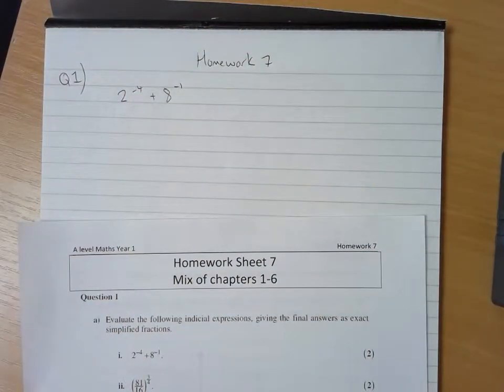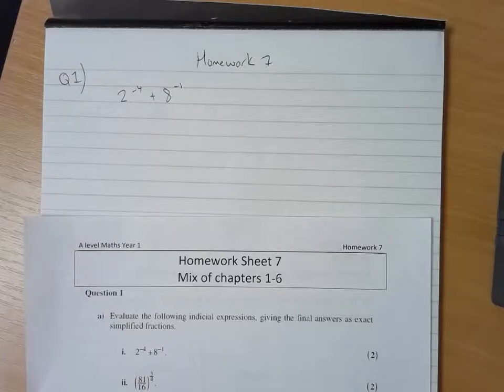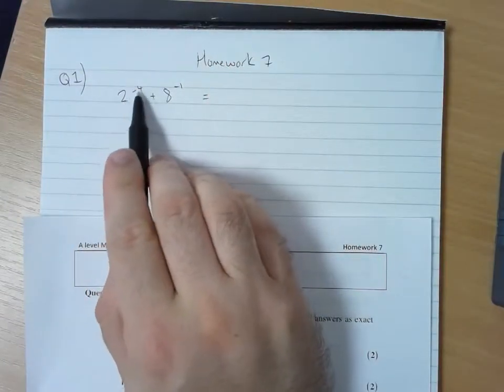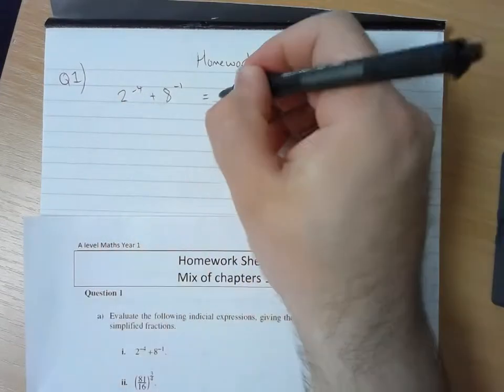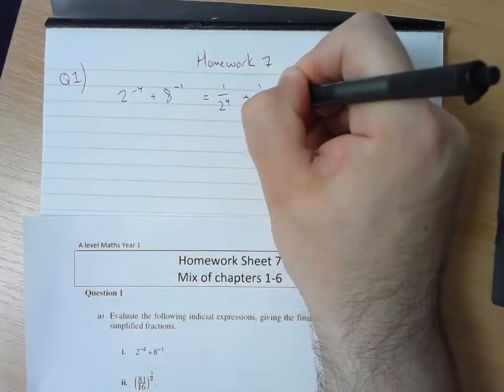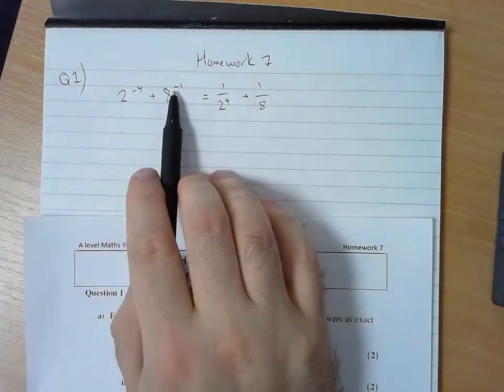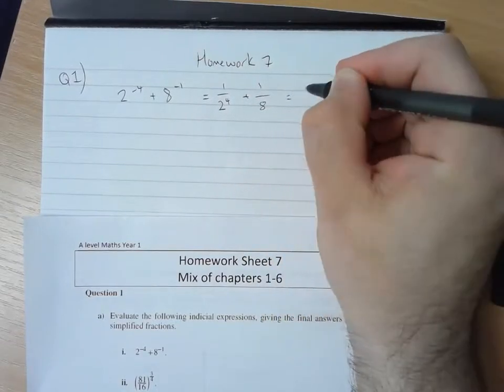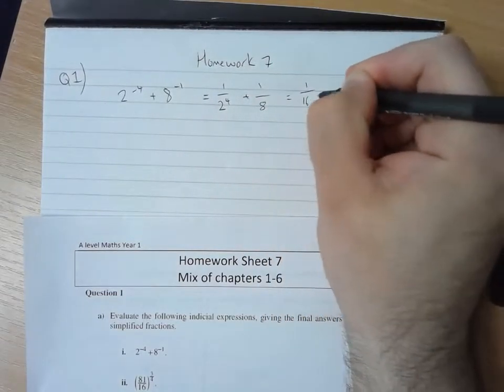First step is to evaluate each of these things and turn them into a fraction. So this is equal to, the minus power here means this is actually on the bottom. So this is 1 over 2 to the 4 plus 1 over 8. That's what this minus means. We can evaluate 2 to the 4, that's 16. 1 over 16 plus 1 over 8.